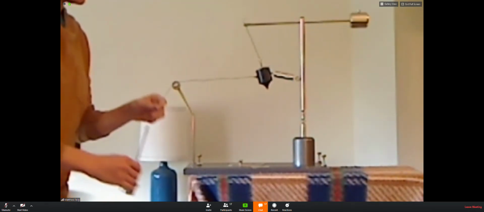And where's my hanger? Here's my hanger. The hanger is 50 grams, and I'm going to add several masses to this. Anyone care to guess how much mass it's going to take to stretch it? It basically comes down to how stiff this spring is. The limpier the spring is, the less mass, of course, it would take.